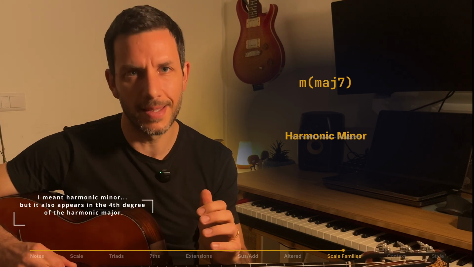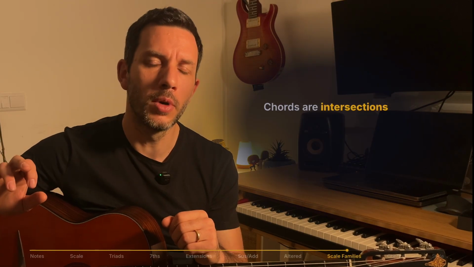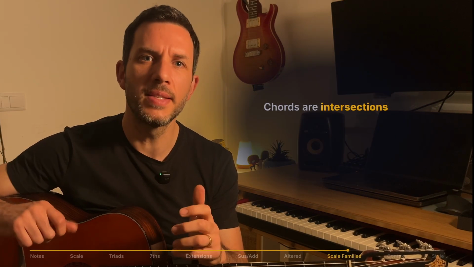The chord stays the same. The scale around it changes the color. This is the secret nobody teaches in lesson 1. Chords are intersections. They sit at a meeting point of multiple scales, and each scale paints them differently. Knowing which intersection you're standing in tells you exactly what to play over it.